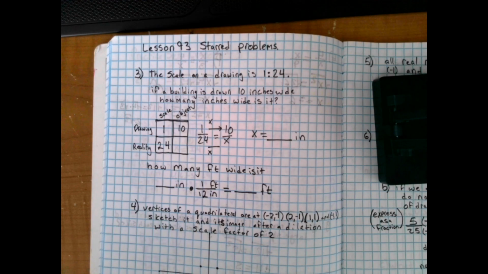So, the first starred problem in Lesson 93 is problem number 3. Problem number 3 says the scale on a drawing is 1 to 24. If a building is drawn 10 inches wide, how many inches wide is it? Now, you're not given units in your scale, and if you're not given units in your scale, you have to assume that the scale is in the same units. So if the drawing is 10 inches, then the reality is going to be 24 times that many inches.